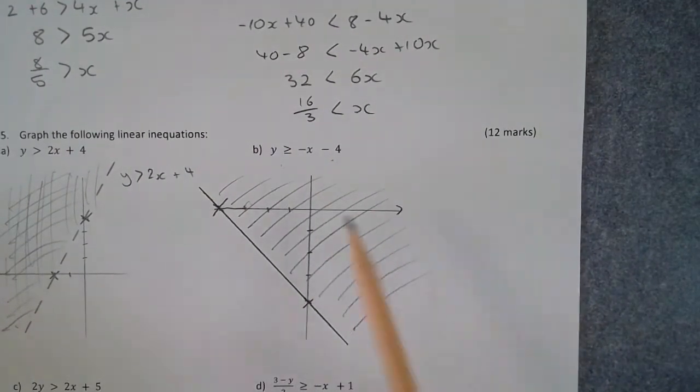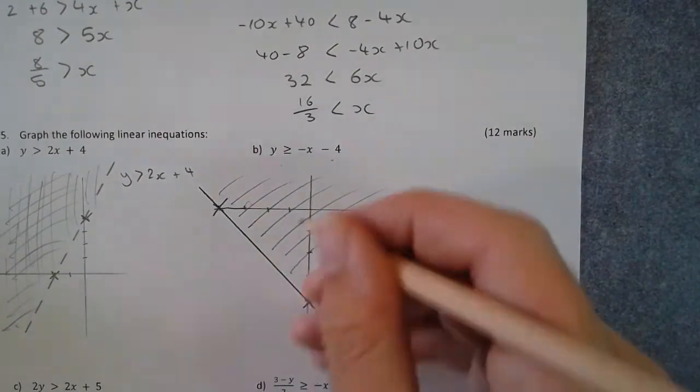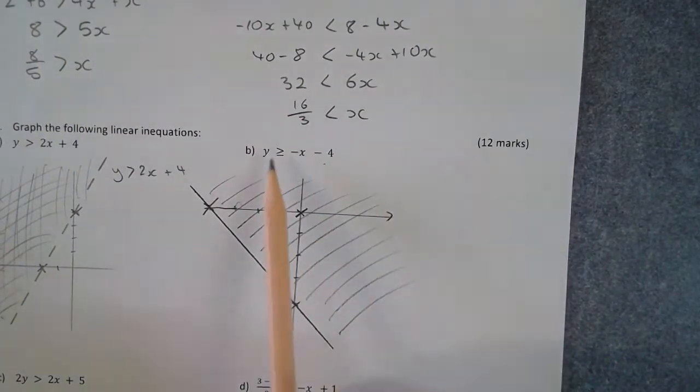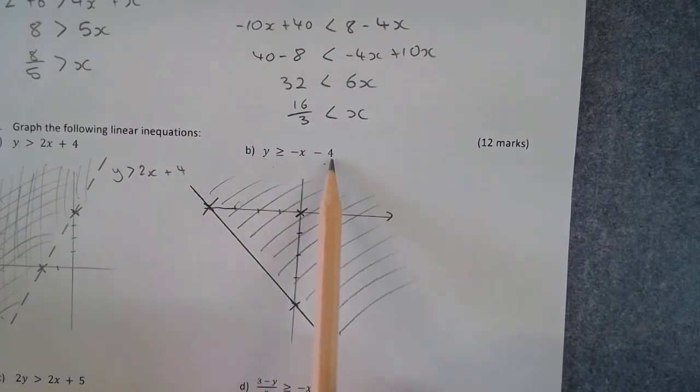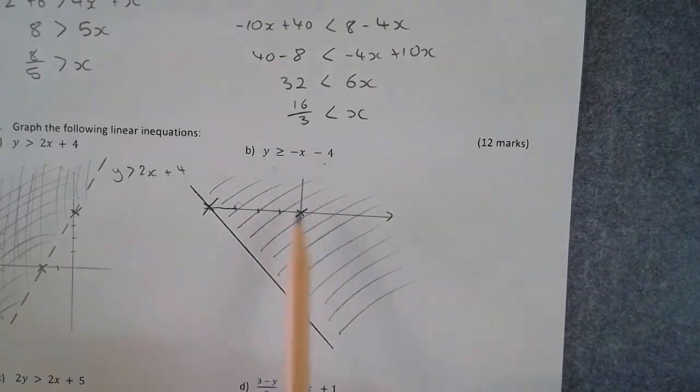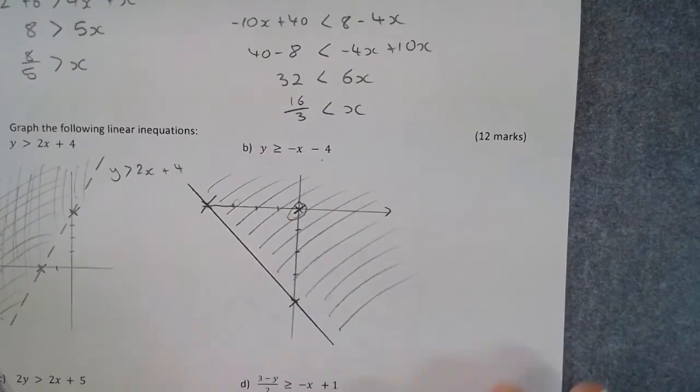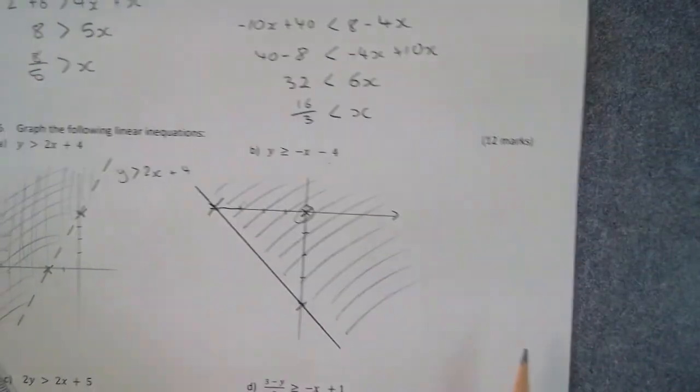Now a way of checking if you've shaded the correct side is pick a coordinate that you think is correct. So I'm obviously going to pick 0, 0. If you substitute 0, 0 into here, it should work. So is 0 greater than or equal to negative 4? Yes it is, so it works. So usually you can substitute a coordinate to check. This one definitely works, which means this must be the side that was shaded.